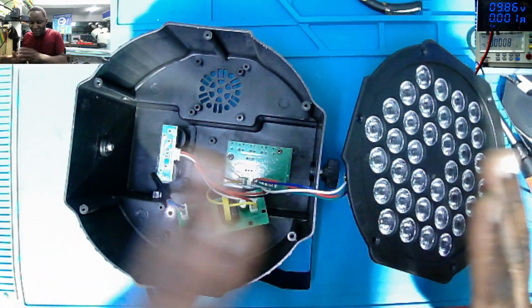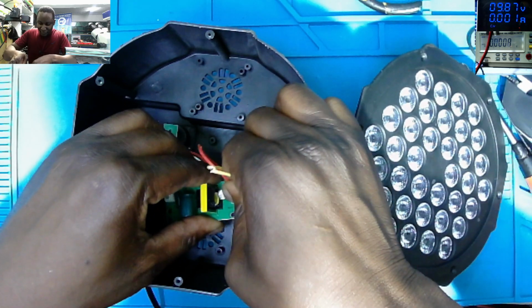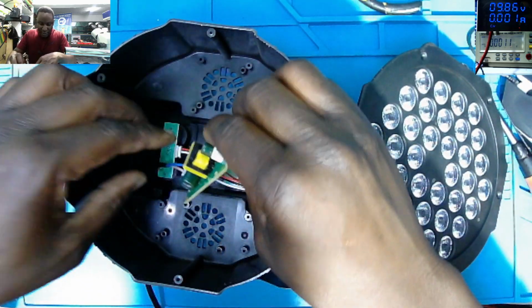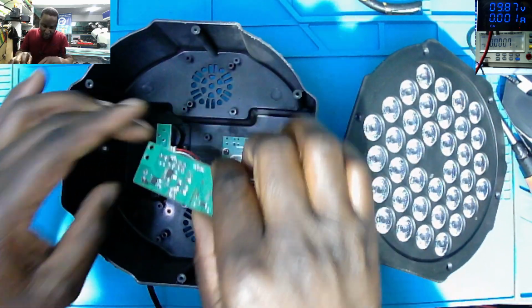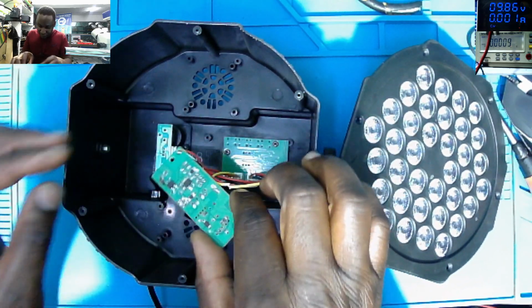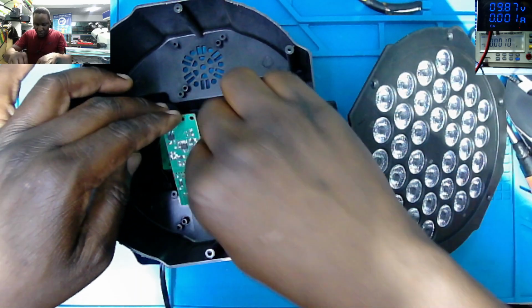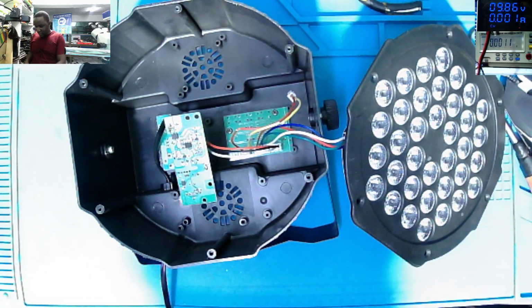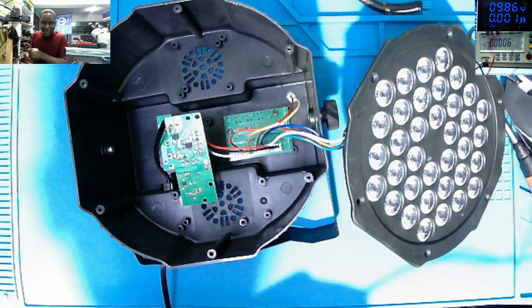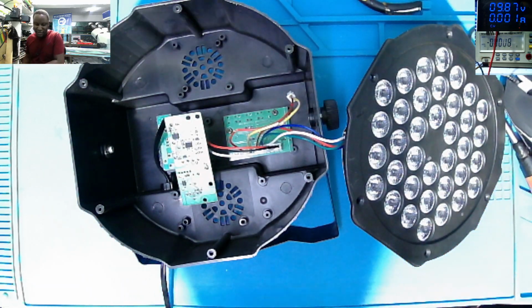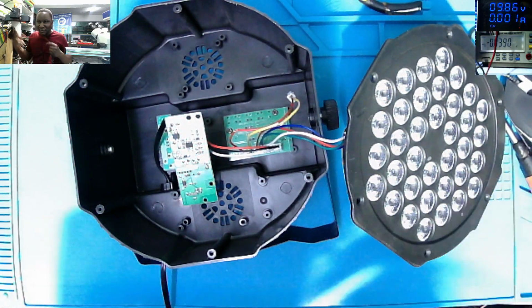So our problem is on the power supply. Let's try to find out what is the problem with this small thing. It's working, I can't believe.